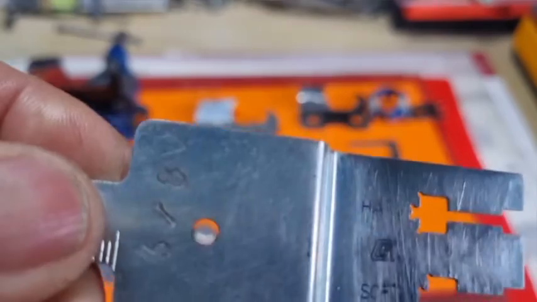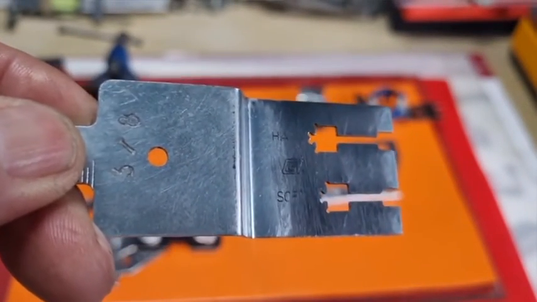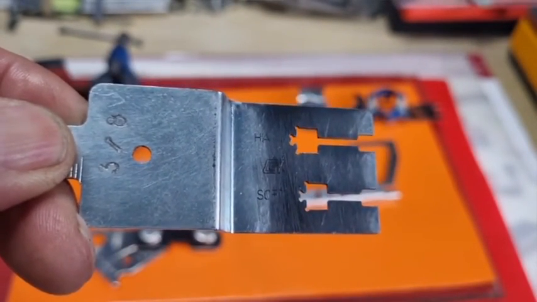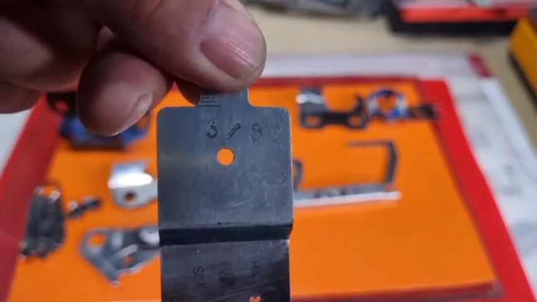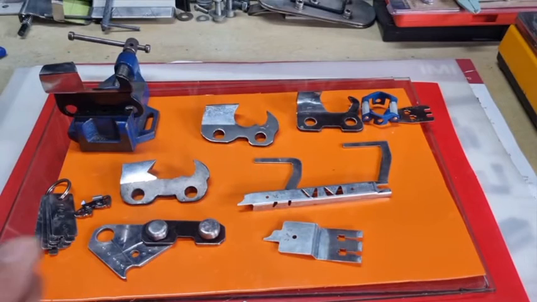This is chain specific, so there are 5 gauges out there: FL1, FL2, FL3, FL4, FL5. This is FL4, 3/8 standard profile. FL5 for 404, FL1 for 1/4 inch chain, FL2 for 3/8 low profile, and FL3 for 0.325.